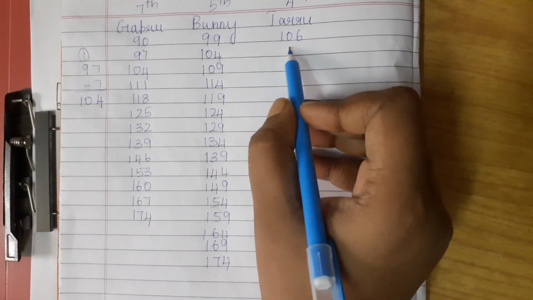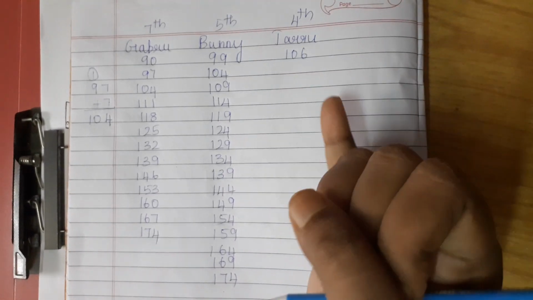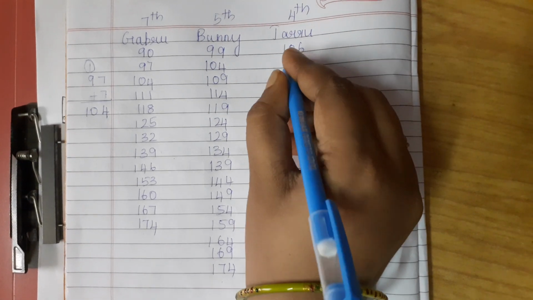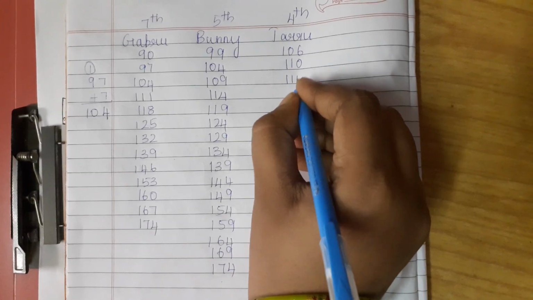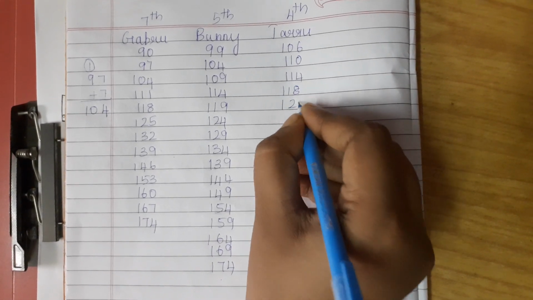Taru is in square 106. He jumps on every 4th square, which is 107, 108, 109, 110. Next jump is 110. Next we will add. Next jump will be 114. Next is 118. Next jump is 122.